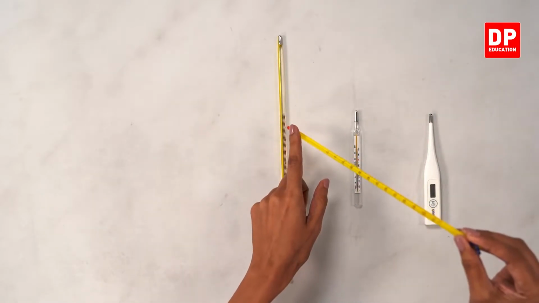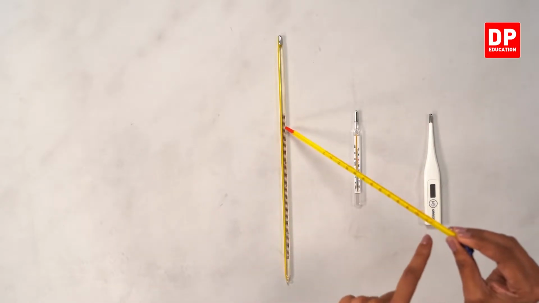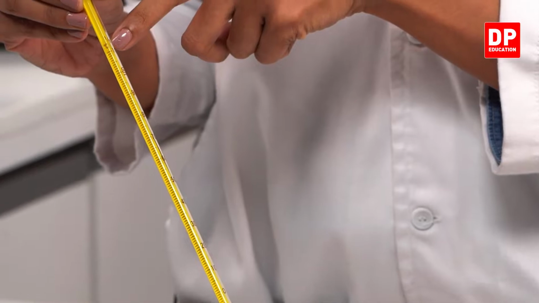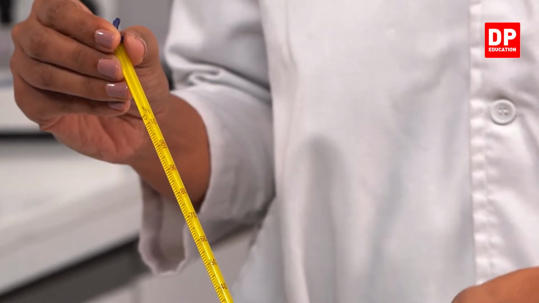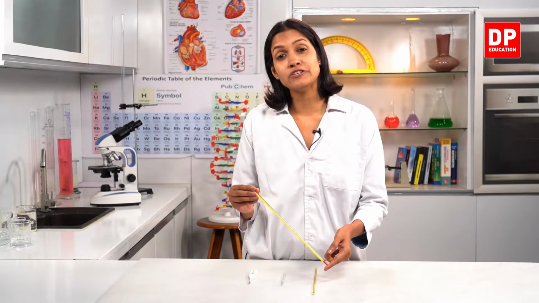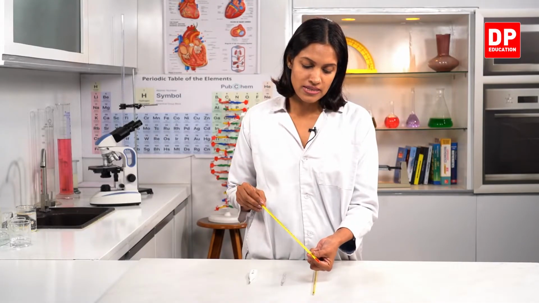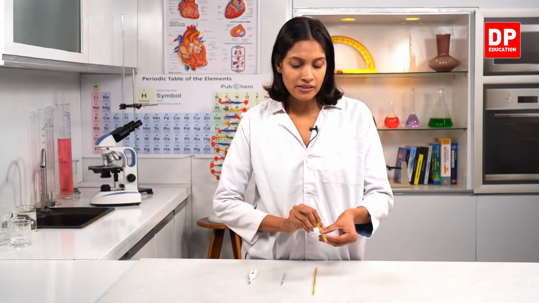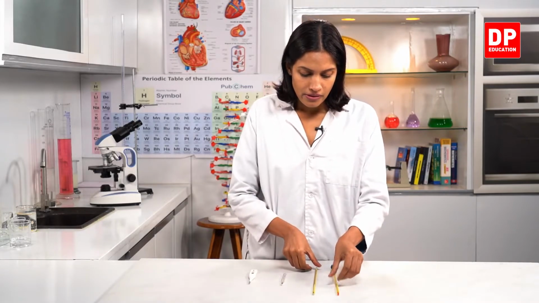Now this thermometer is calibrated in degrees Celsius. Look at this one. Degrees Celsius, you all can see it clearly, right? Okay. And some other thermometers are calibrated in degrees Fahrenheit. Okay, children? So this is a bulb thermometer. The bulb is filled with colored alcohol.